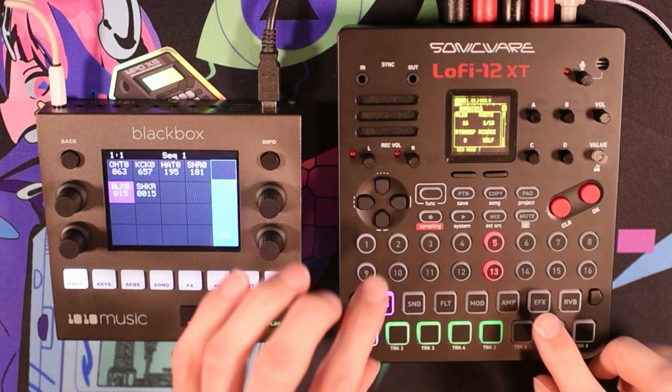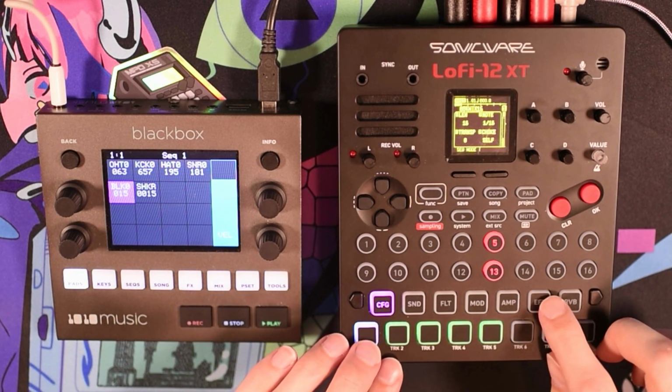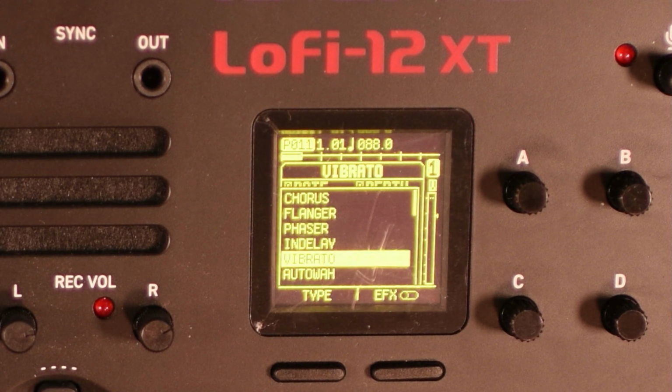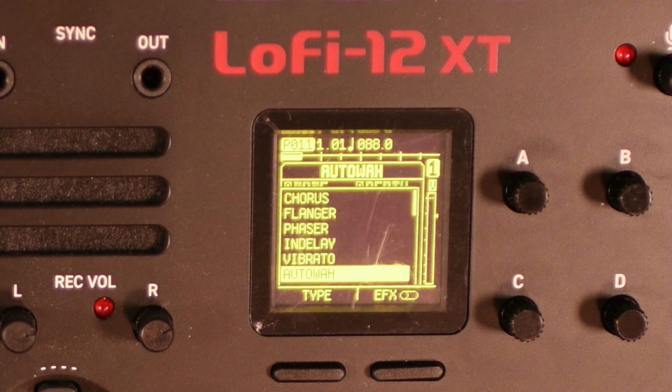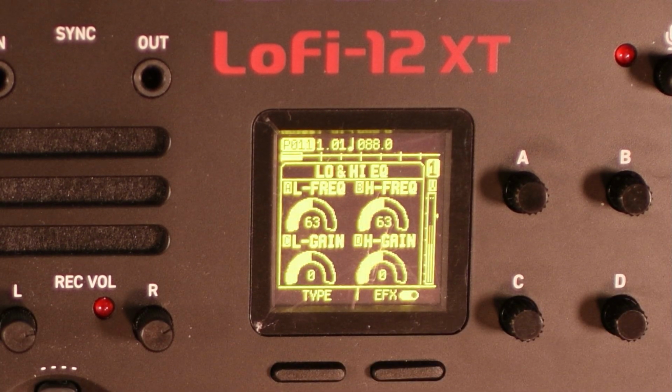We'll start with the snare. With the snare track selected, press the EFX button to access the effects screen. I want to give this snare a bit of a stronger smack sound, so I'm going to use the low and high EQ and boost the highs to help the snare cut through the mix.